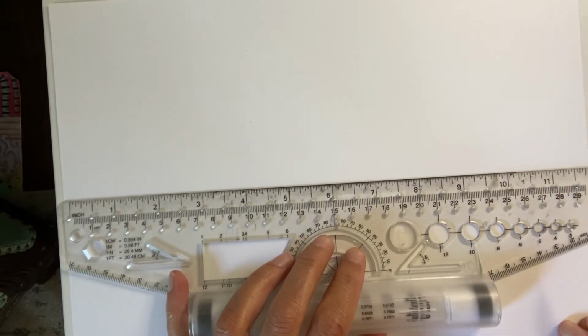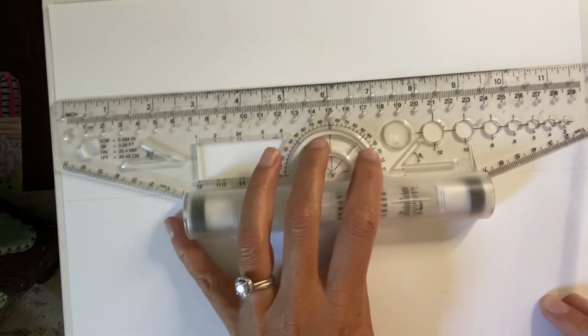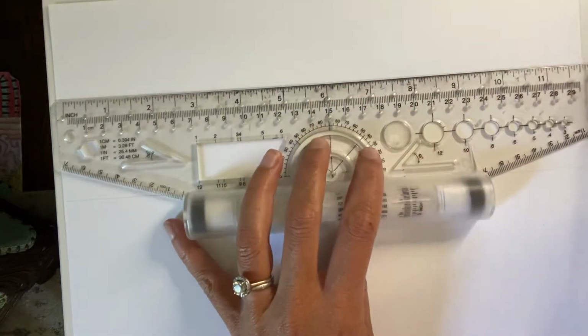So the first thing you're going to need is a ruler and a piece of paper, and you're going to work horizontally. So you want to create a series of lines like this. And that's where your name's going to live.